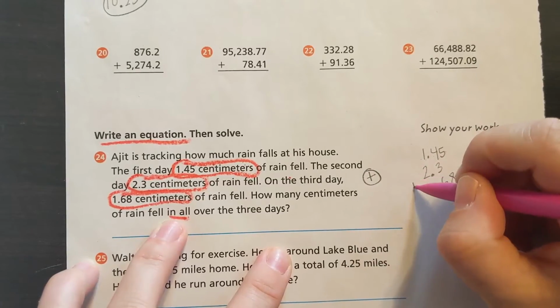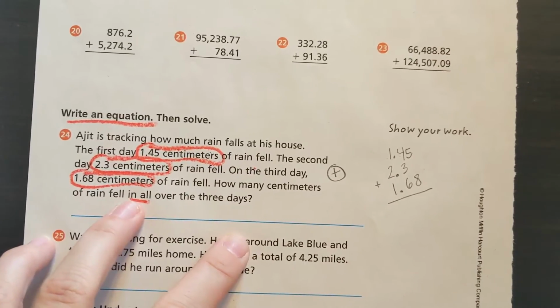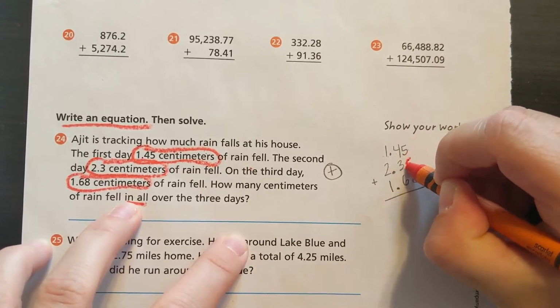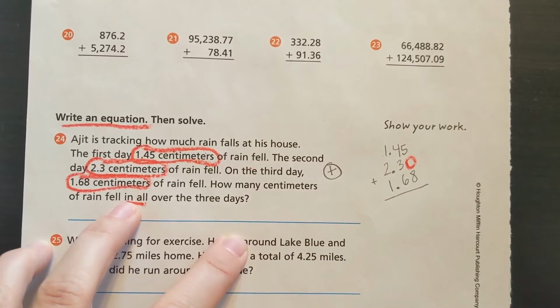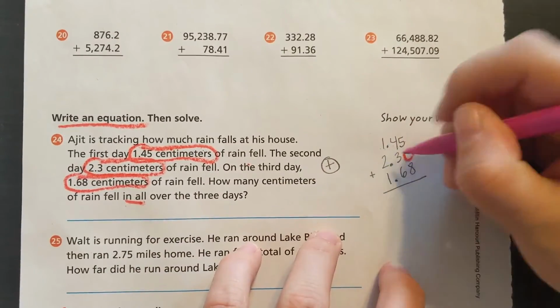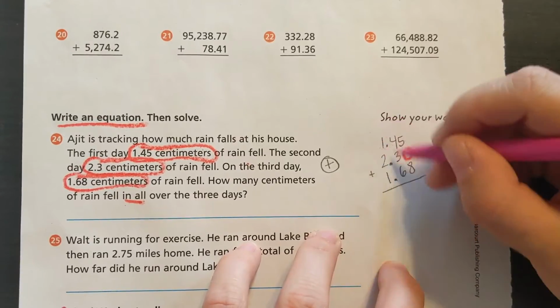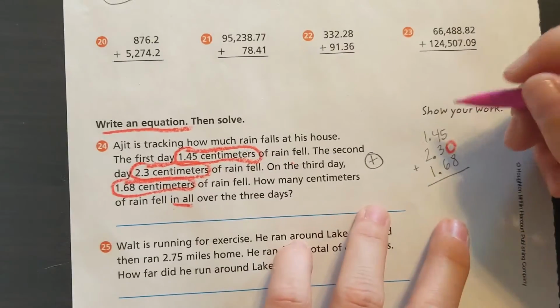You're adding, so you have to fly in a 0, the hero right there. And you can add 3 numbers together, and you're still going to line up the decimals, or buttons, like the button man would say.